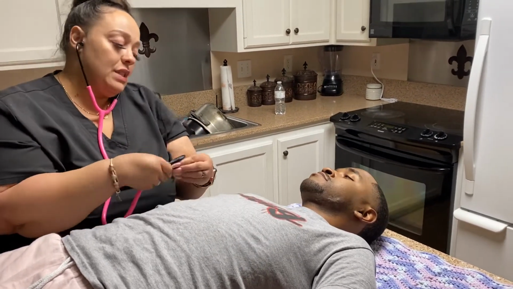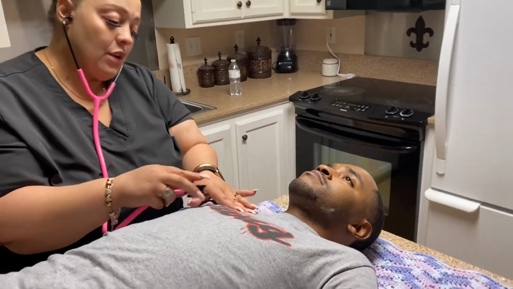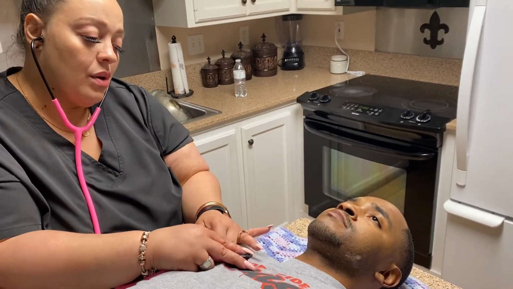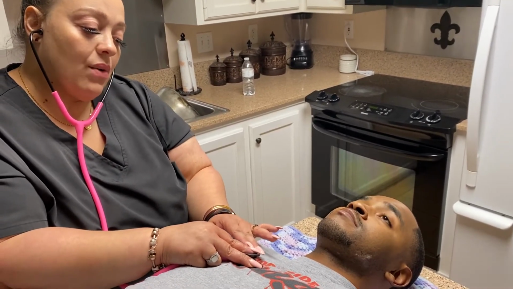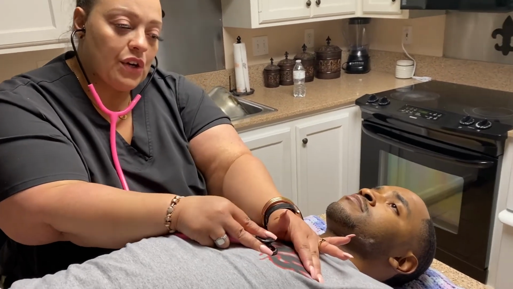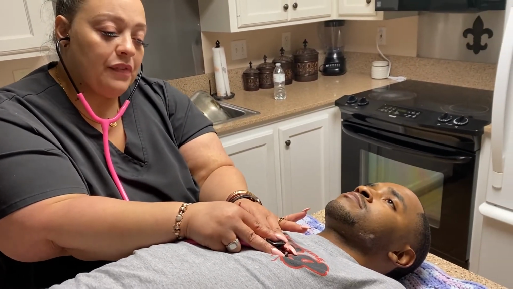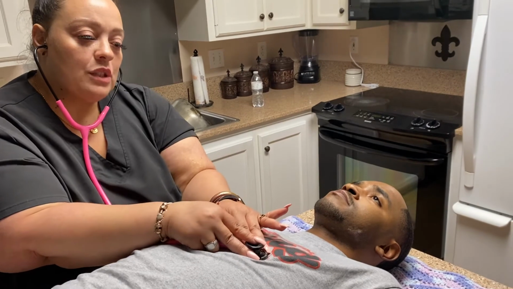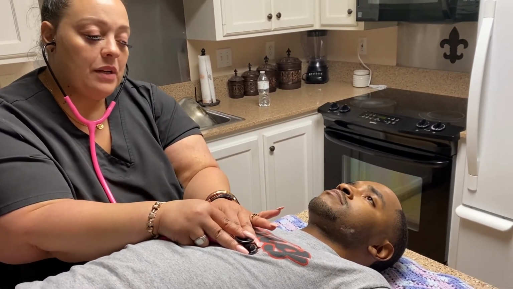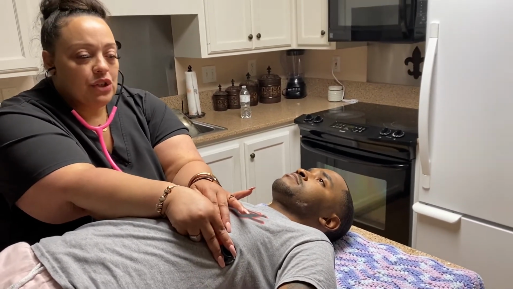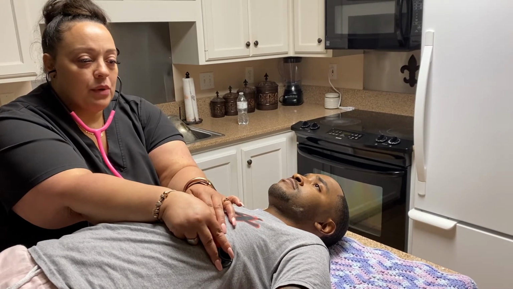Now we're going to do the same thing with the diaphragm, the bigger end of my stethoscope. We're going to come here again, and we're going to go to the second intercostal space on the right to the aortic. The second intercostal space on the left, which is your pulmonic. The third intercostal space on the left sternal border, which is your Erb's point. Your fourth intercostal space on the left sternal border, which is your tricuspid. And your left clavicular line to your fifth intercostal space, which is your mitral valve, and we will listen for your apical pulse.